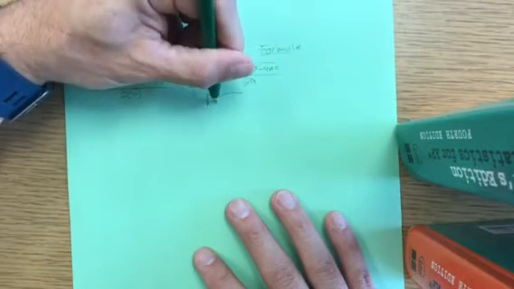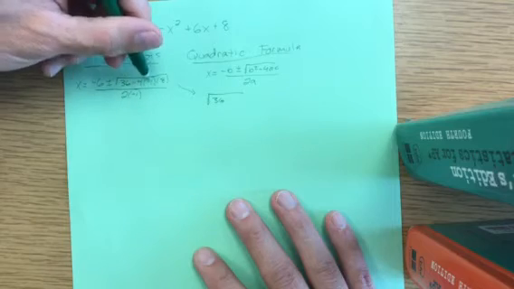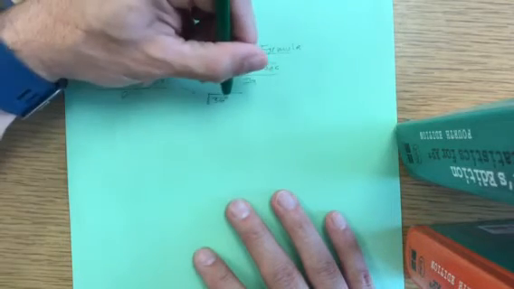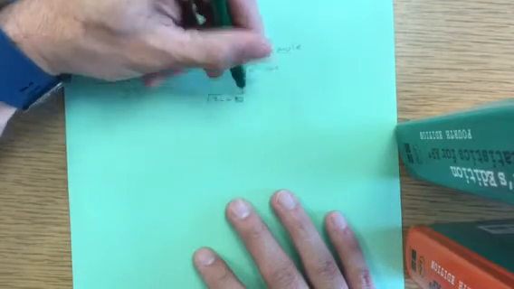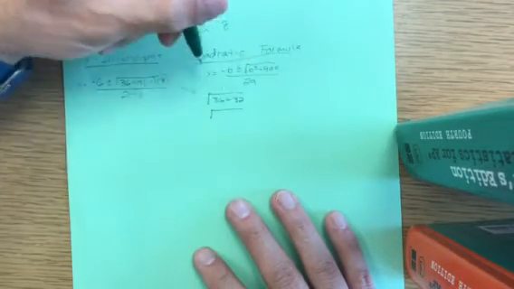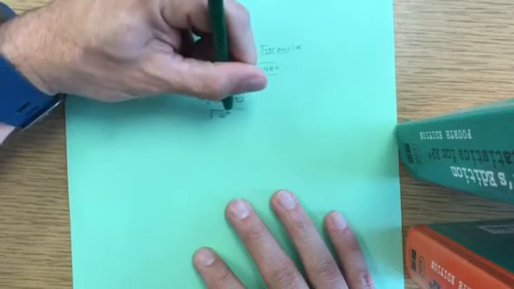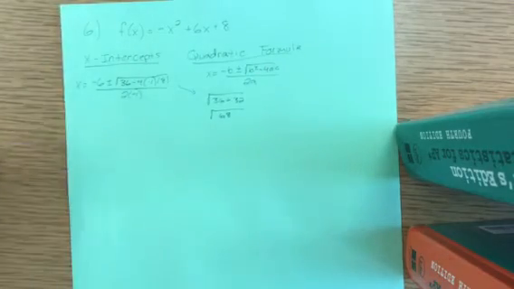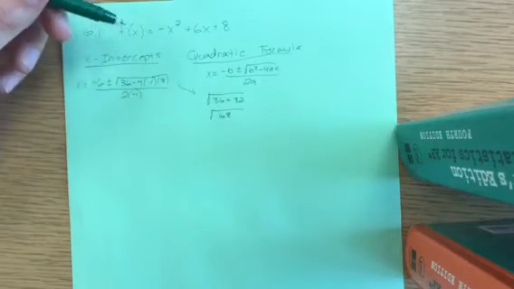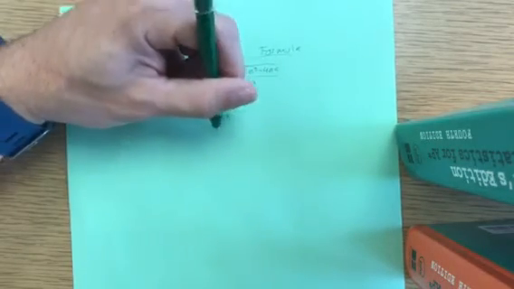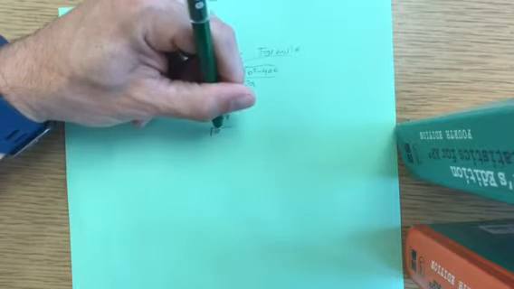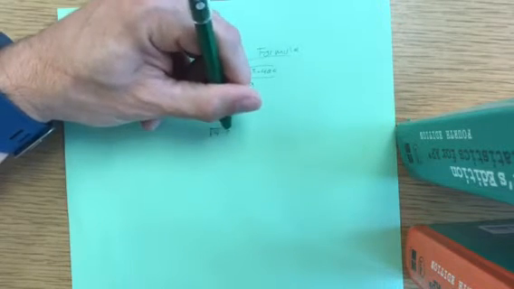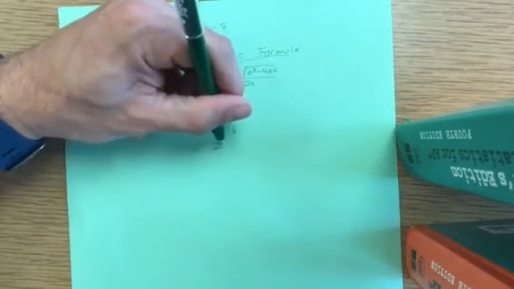It's the square root of 36, and I'm going to count my negatives. I've got 2 negatives, turn it into a positive. 4 times 1 times 8 is 32. So I get the square root of 68. Now, the square root of 68 is not a perfect square, but I can break it up into 4 times 17, which reduces to 2 root 17.